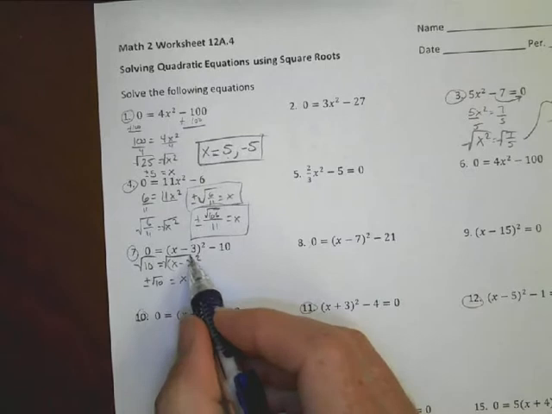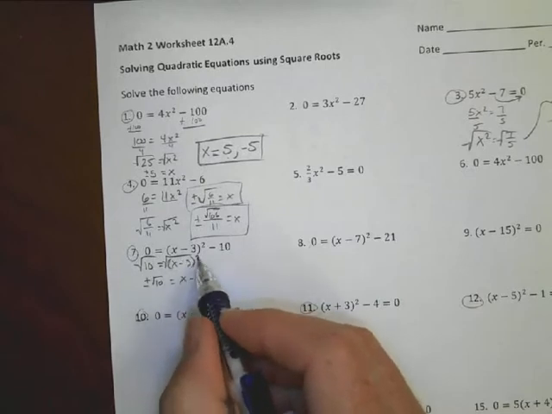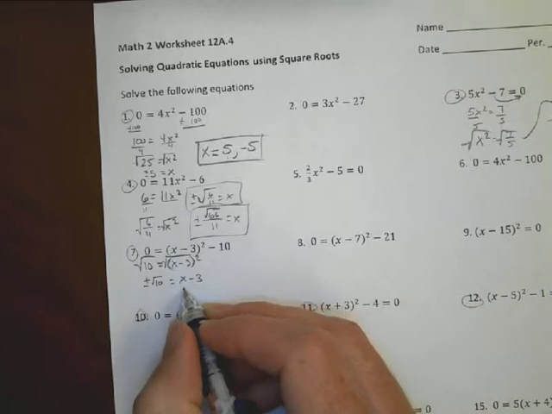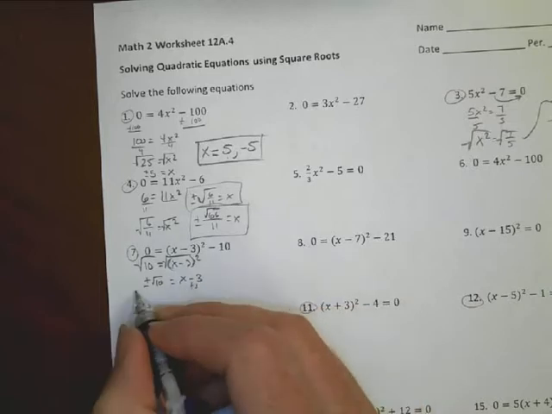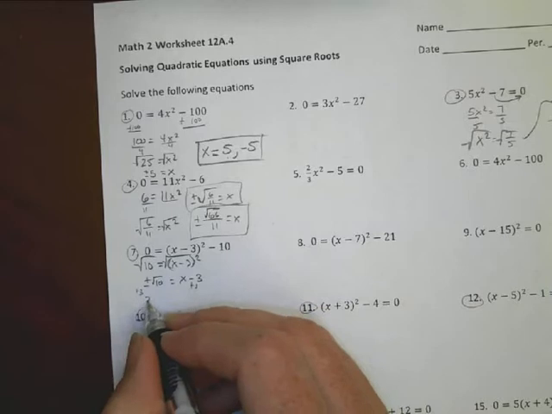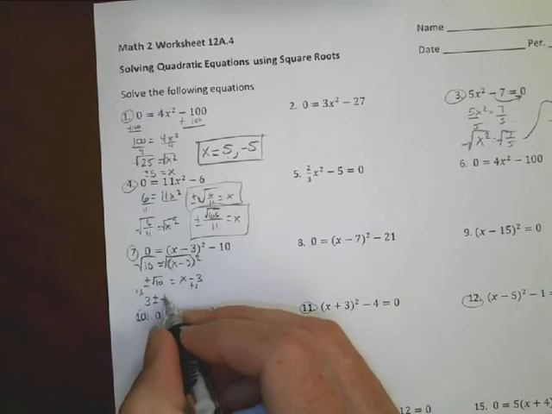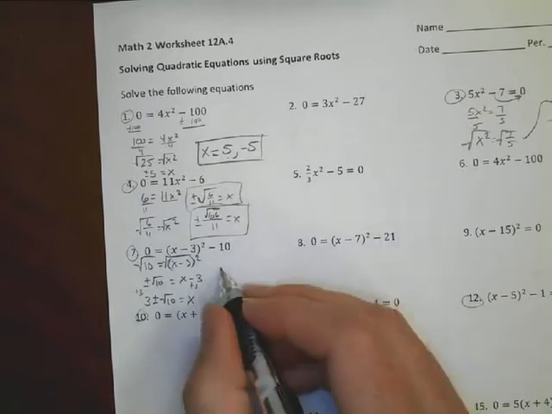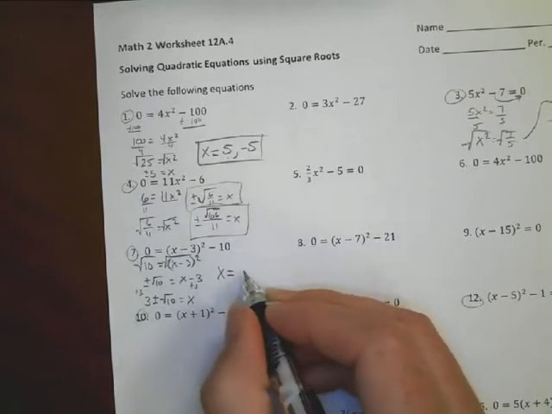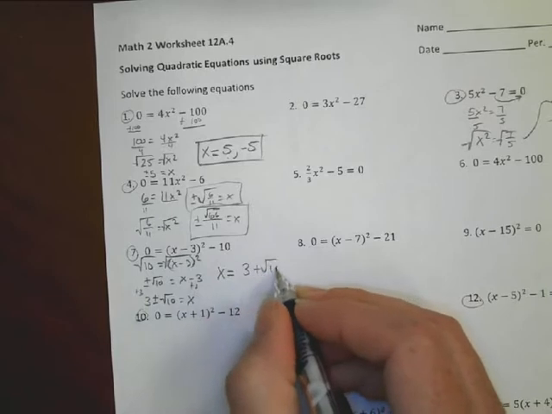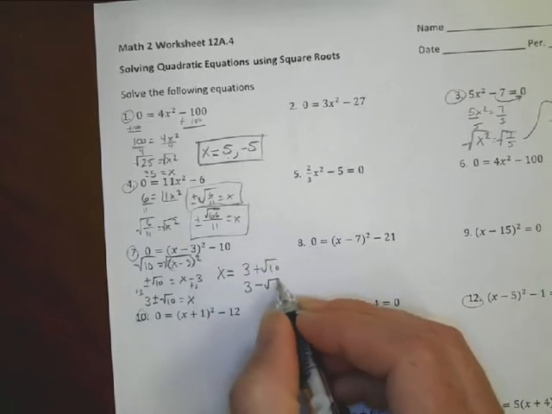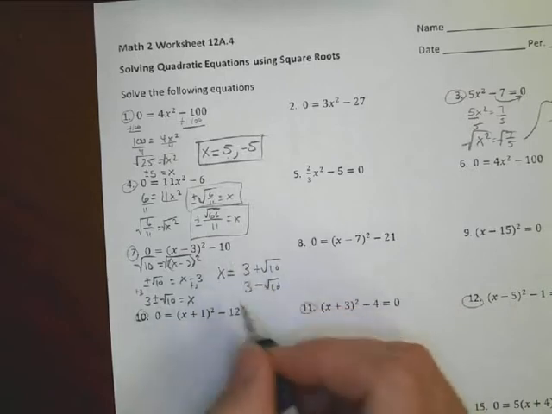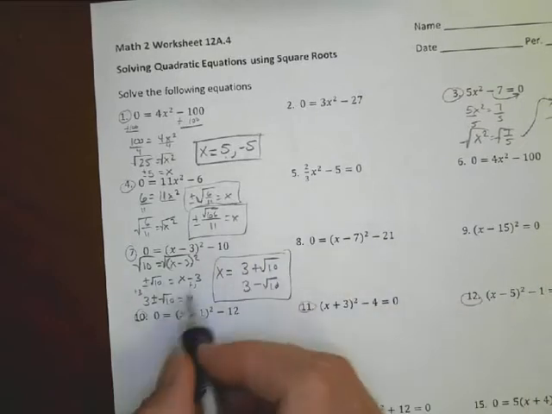You don't want to forget the 3 here. This is still part of that. All I got rid of was the squared. That stays there. So now I'm going to move this negative 3 over to here by adding 3 to both sides. So this becomes 3 plus or minus the square root of 10 equals x. So my values, if I was to rewrite this for x, could be 3 plus root 10 or 3 minus root 10. Those become the two solutions for x when I work that out.